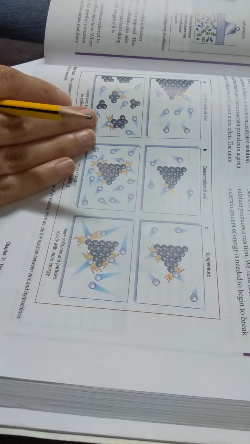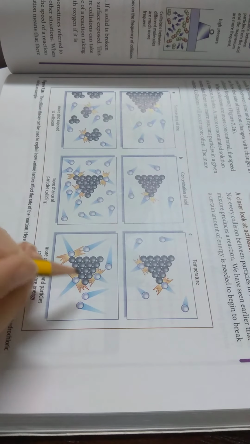Why is that? We can also explain the effect of a higher temperature on the reaction using the collision theory. These two figures show lower temperature and higher temperature. You know from kinetic energy that if any substance has a higher temperature, the particles will move faster.